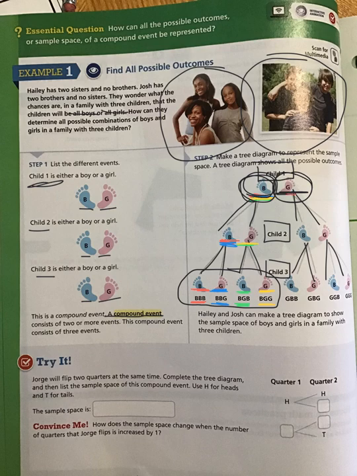So I could have a girl, and then it could come down to a boy, then it could come down to another boy. So it'd be a girl, boy, boy. I could have a girl first, come down to a boy second, or I could then have a girl third. So a girl, boy, girl.